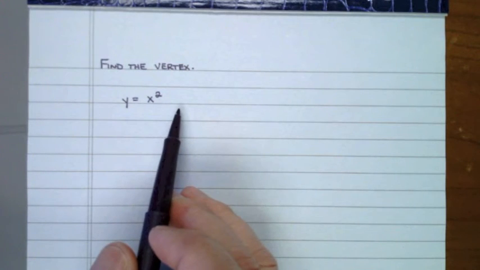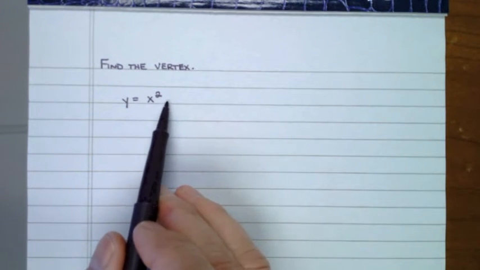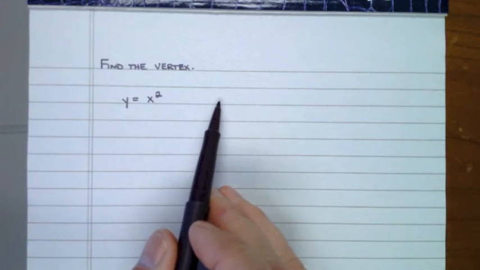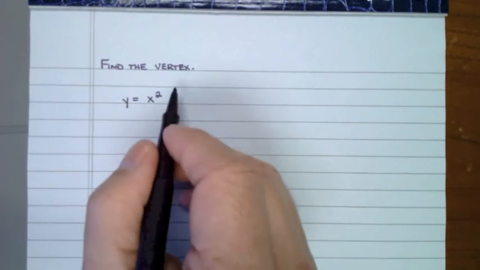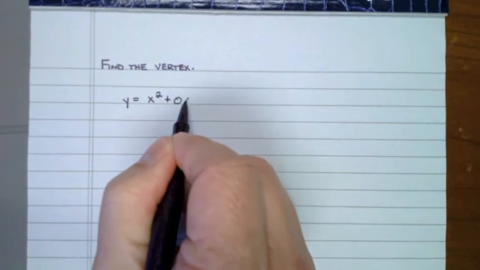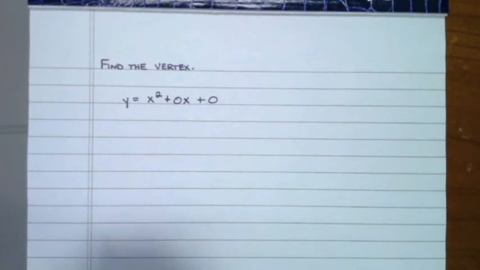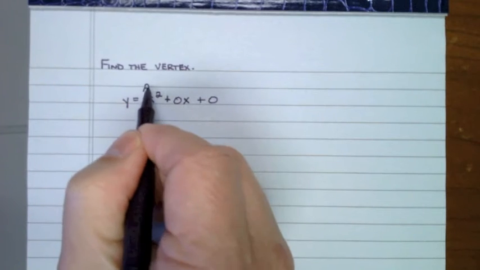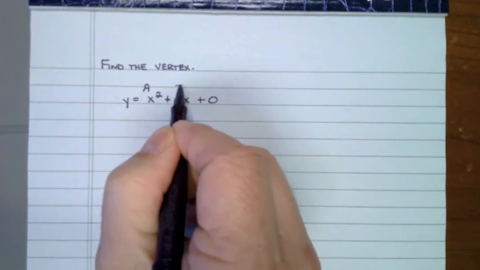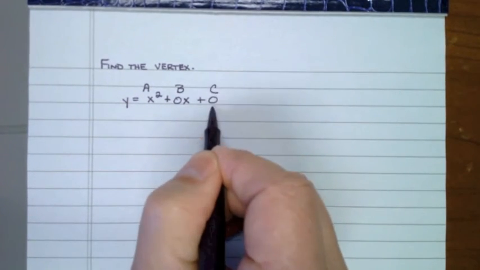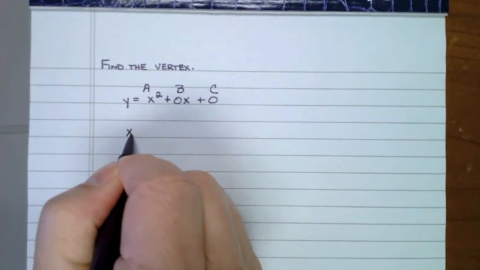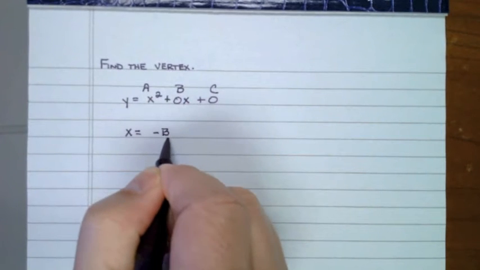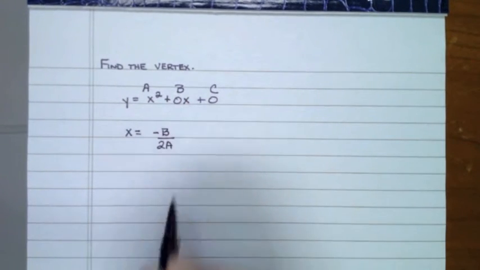Remember, this needs to be written in standard form. When there's parts over here where you don't have the B and the C, I'm going to write the B and the C by doing this, plus 0x plus 0, so that I can show what the A is. The A is going to be 1, the B is 0, and the C is 0. To find the x-coordinate, I use this little formula right here, and I plug the B and the A in there.